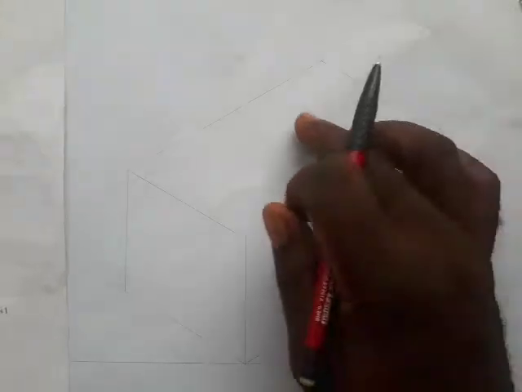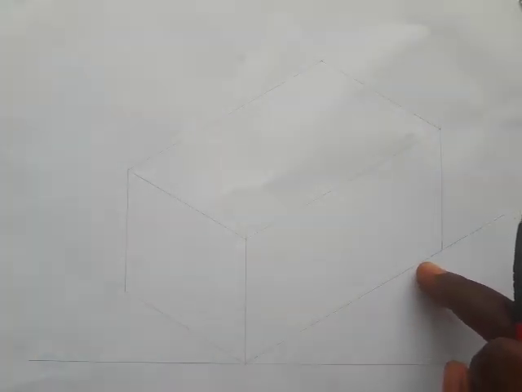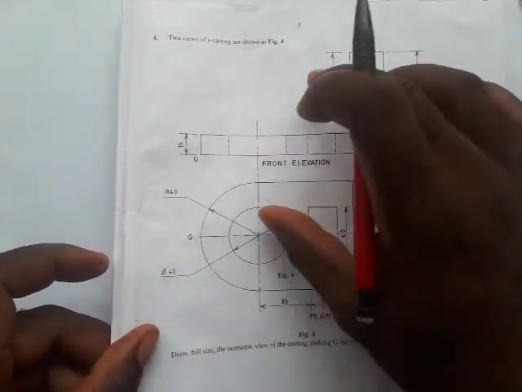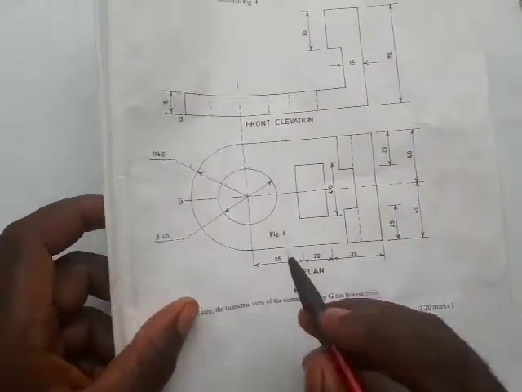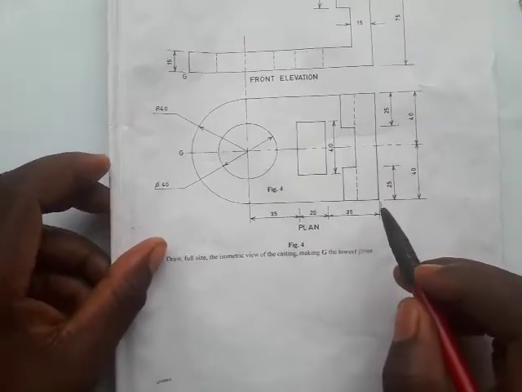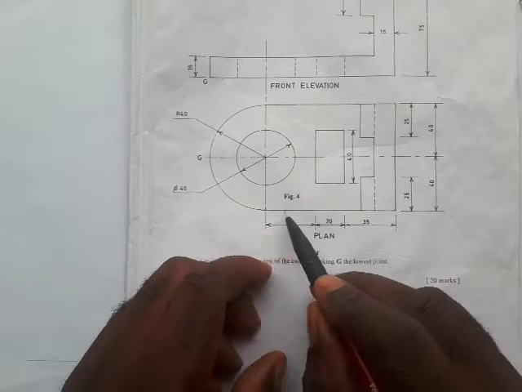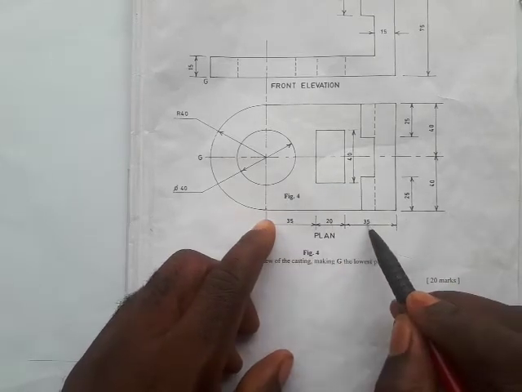Now, I already drew the box that will contain the drawing. If you watch previous videos, I told you the best way to convert from ortho to iso is to project it inside the box. And how do you get the dimensions for the box? Very simple. Get the total length here. From this drawing, we could see that the distance from here to here is 35 plus 20 plus 35.